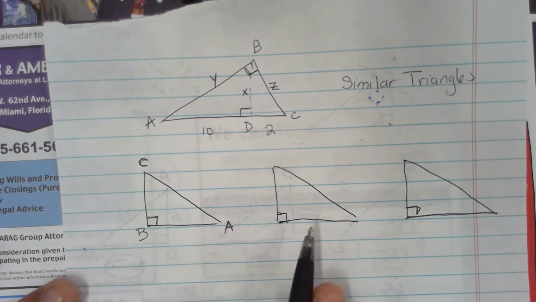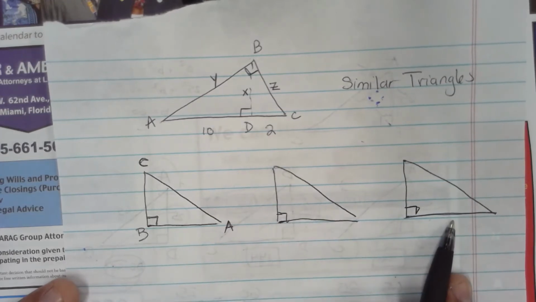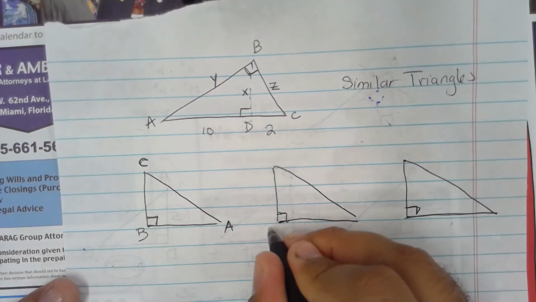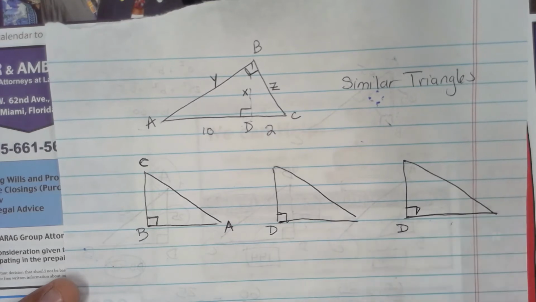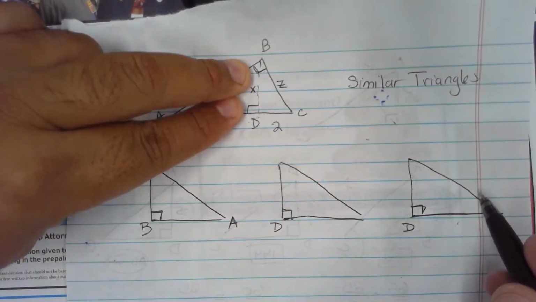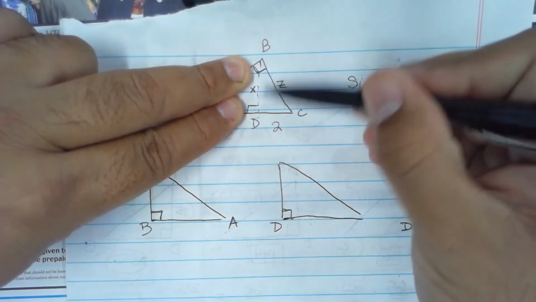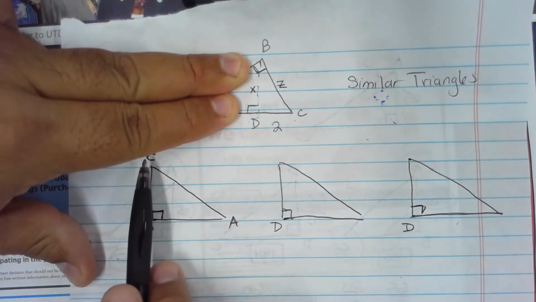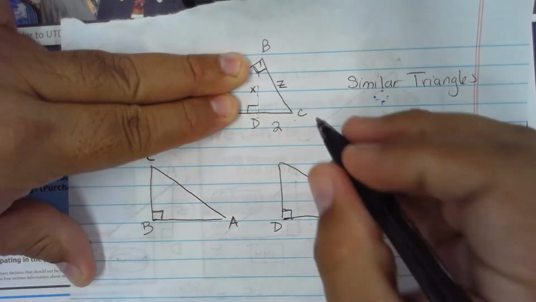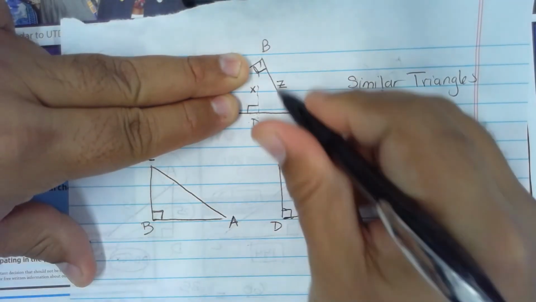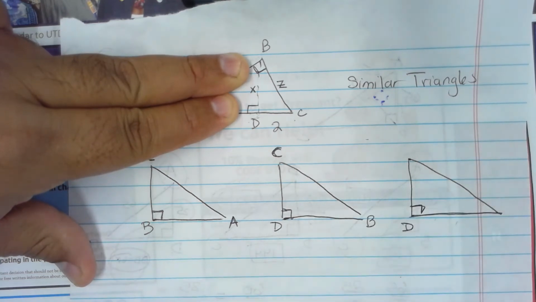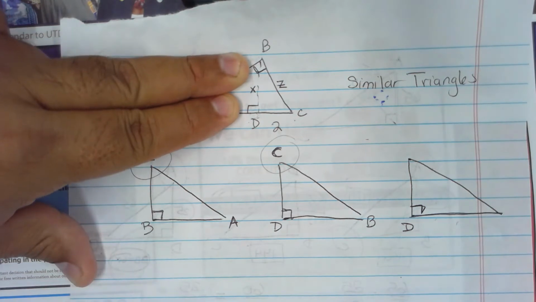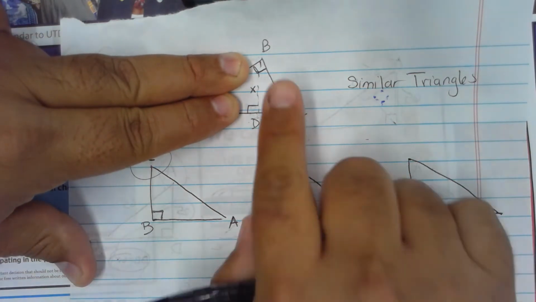What I care about the most are these 2 other triangles that I'm going to create. According to this, this is my 90 degrees, so this has to be D, and that has to be D. If I look at the smaller triangle, I see triangle CDB. If I look at a reference point here, I see that we use C over here, so this will be my C up here, and this will be my B up here. Why? Because they should be facing the same direction. Correct?